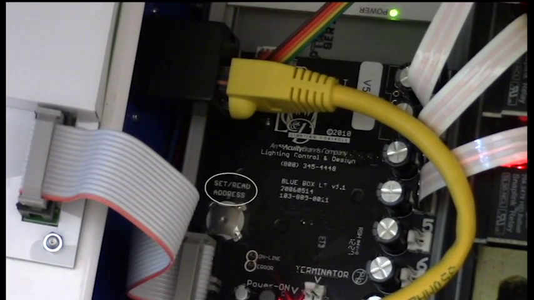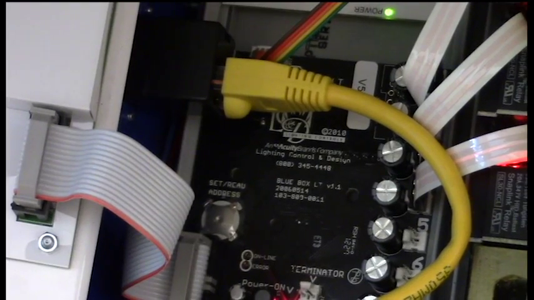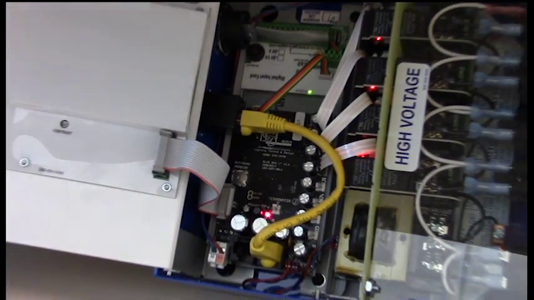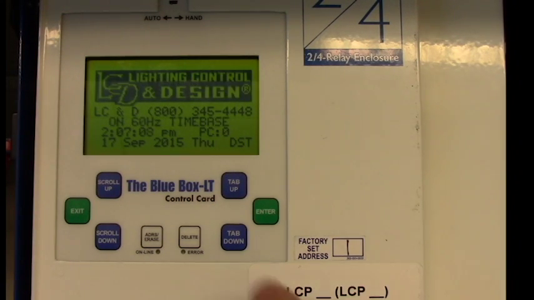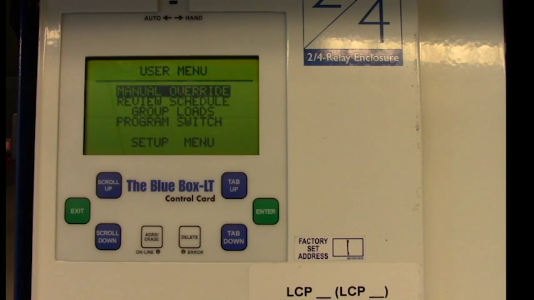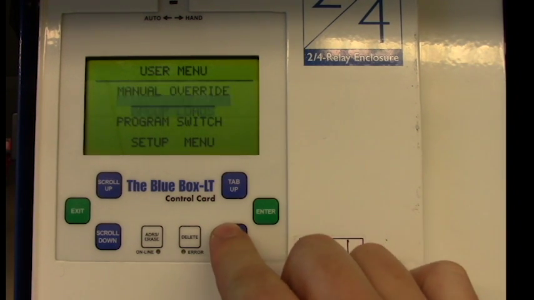For this demonstration, we will only be addressing and mapping our Chelsea switch. Our panel has already been configured. Once you have located the address button of your device, move to your master control panel. Use the tab down button to enter into the user menu and then navigate the following path.